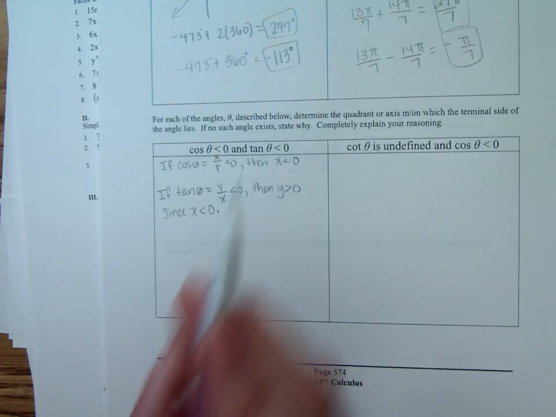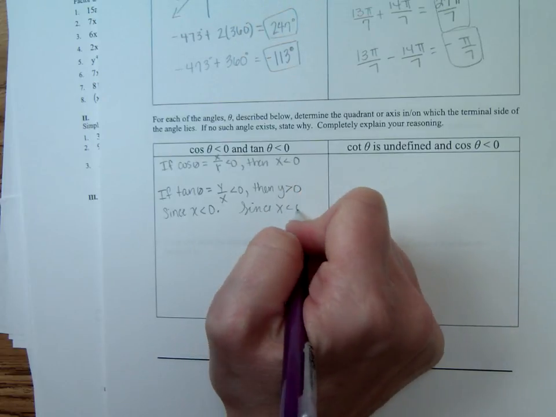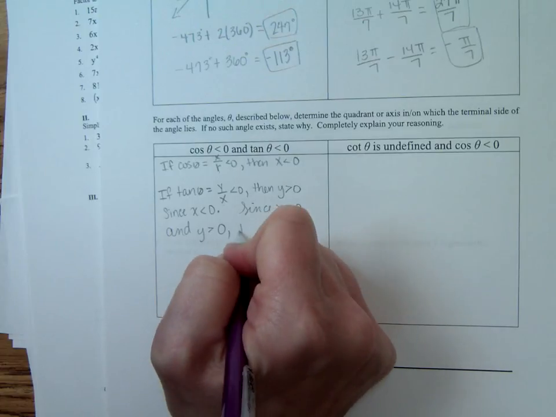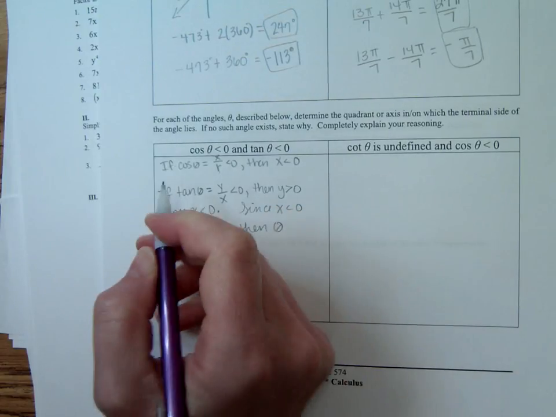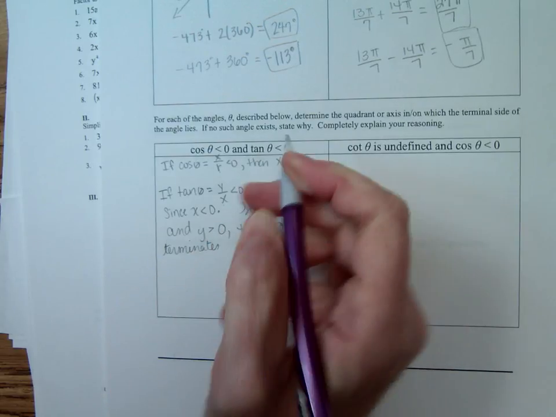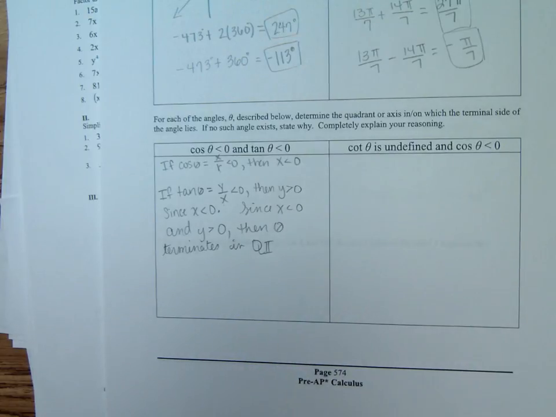So it has to be in the second quadrant. Since x is less than 0 and y is greater than 0, then theta terminates in quadrant 2.